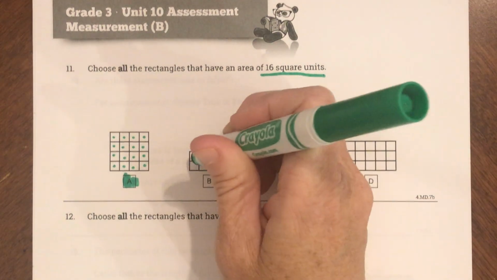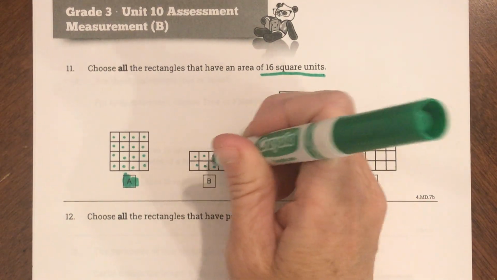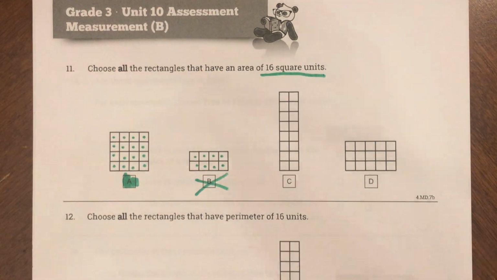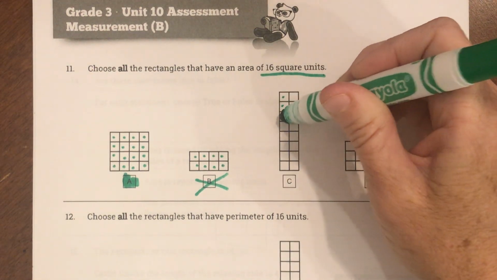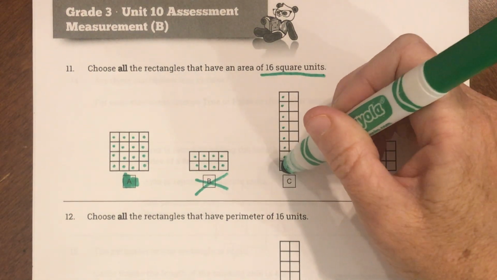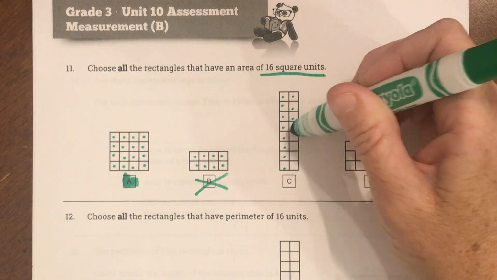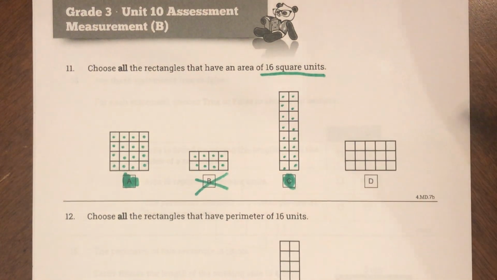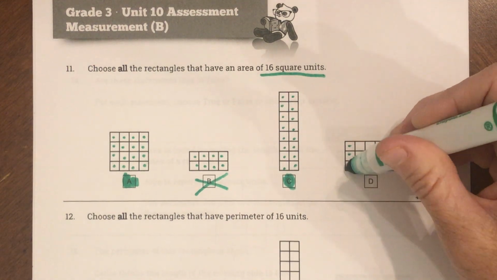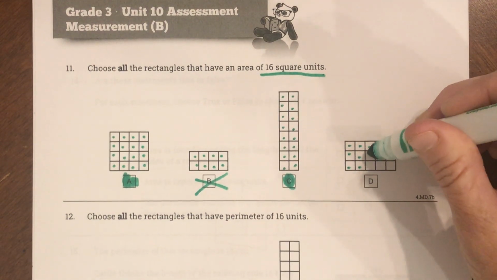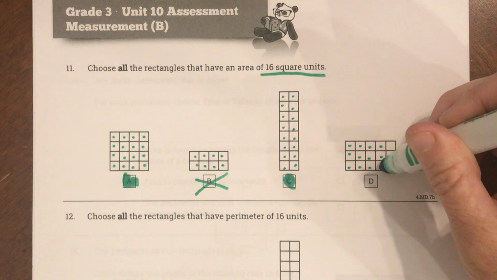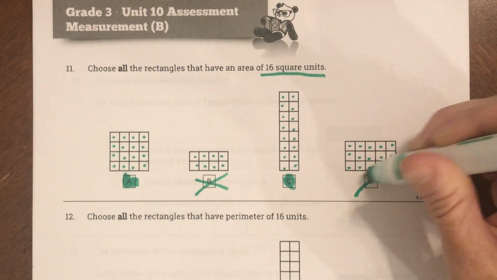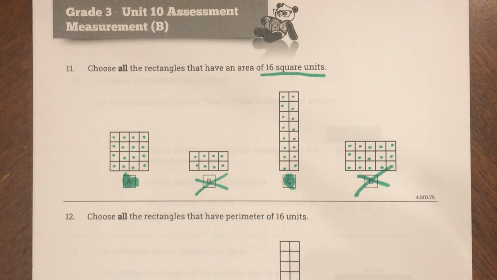Yes. 1, 2, 3, 4, 5, 6, 7, 8. No. 1 through 16. Yes. 1 through 15. No. We could have used our formula as well.